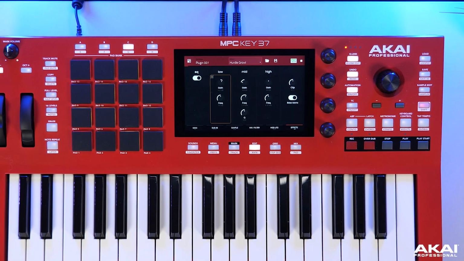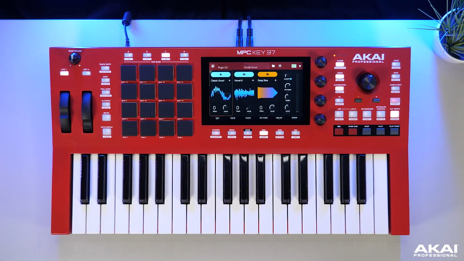Now, as you can see in here, Subfactory really does give you so much control over sculpturing your own low-end types of bass sounds for your productions.